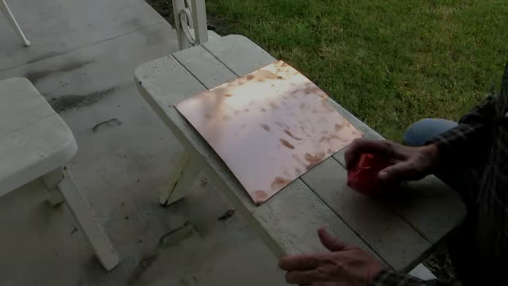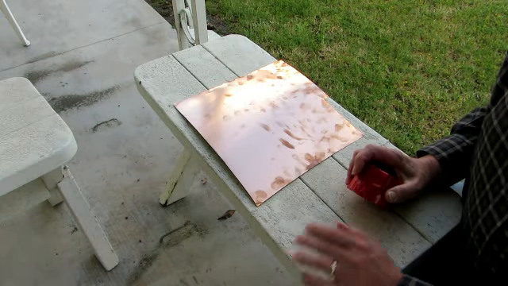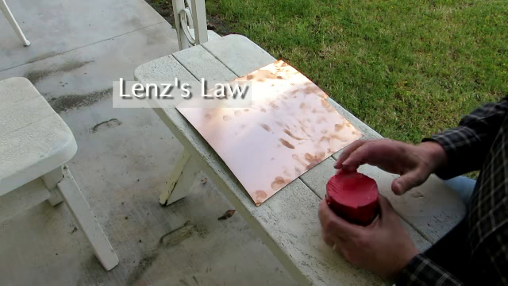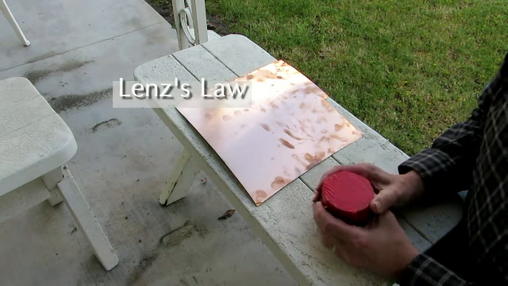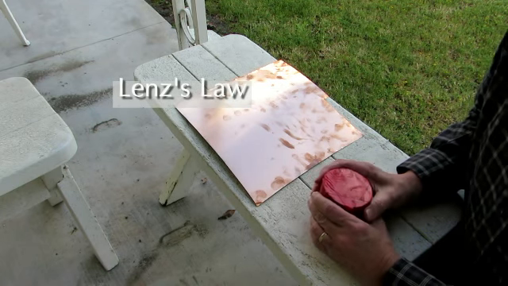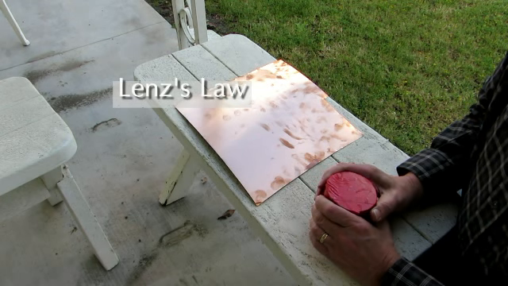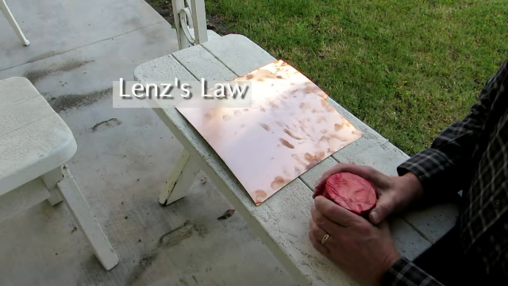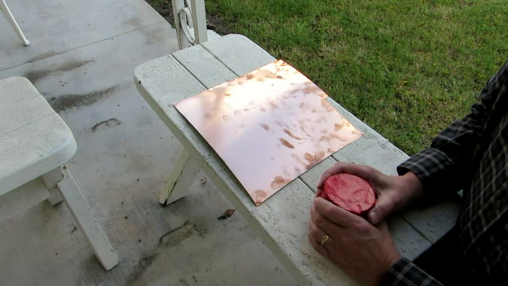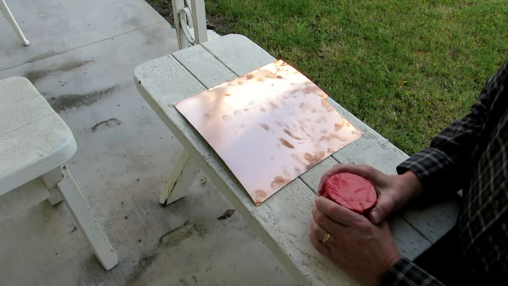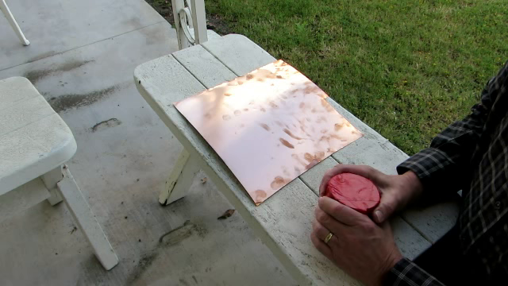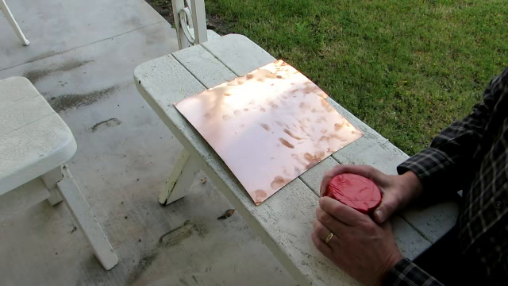This is a demonstration of Lenz's law of induction. Basically what he says is that anytime there's a relative motion between a magnetic field and a conductor, an electromotive force is induced by the magnetic field, and that generates an electric current, and the current has its own magnetic field, and the field of the current opposes the electromotive force that produced it.